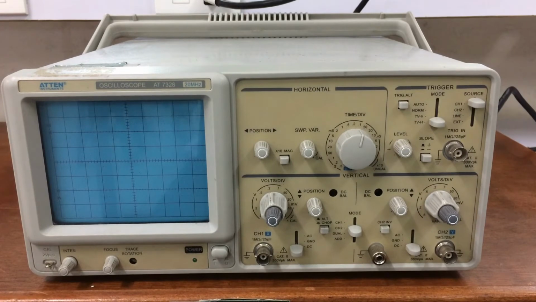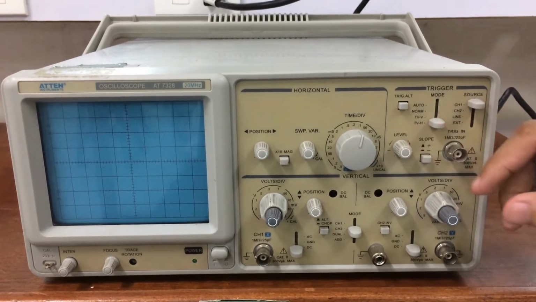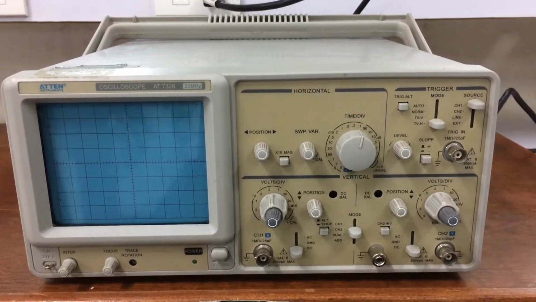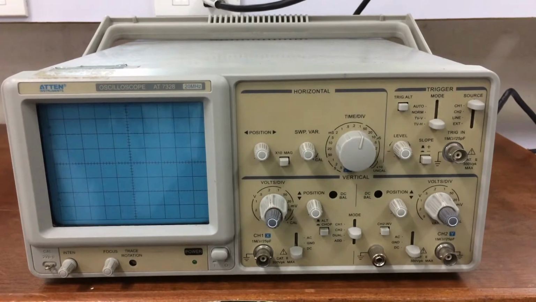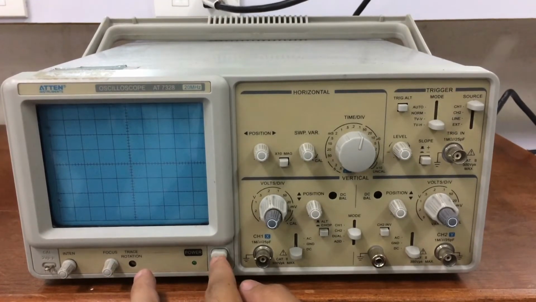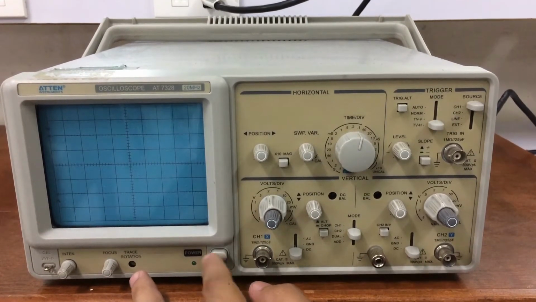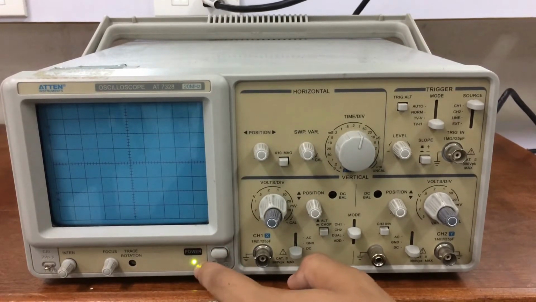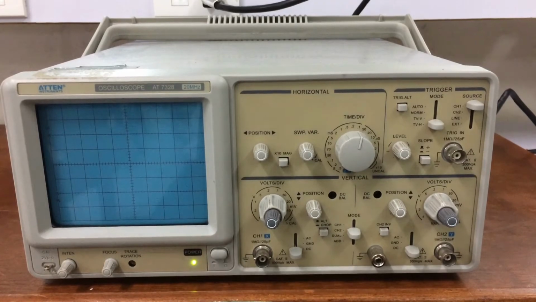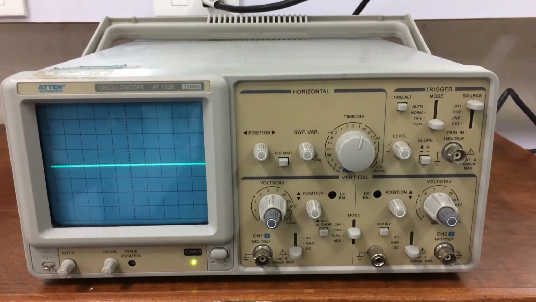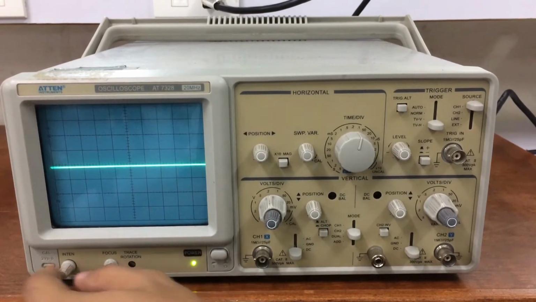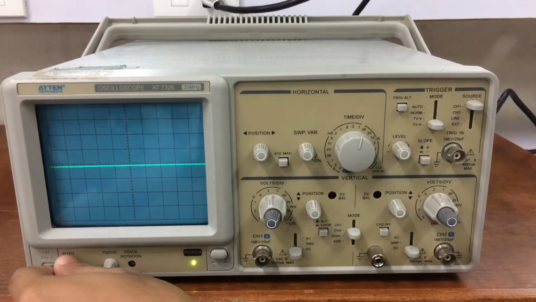Hello everyone. We're here to tackle the switches, the knobs, and the use of the oscilloscope. So first is the power, the main power switch of the instrument. When this switch is turned on, the LED is also turned on. Next is the intensity, which controls the brightness of the spot or trace. So we have the intensity here. Brightness.